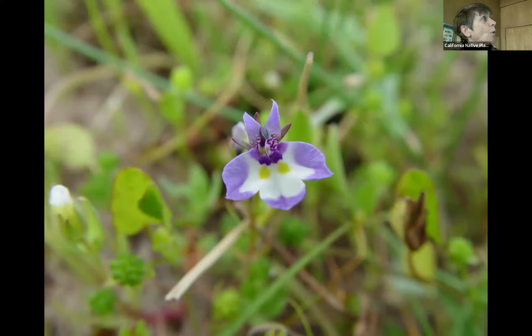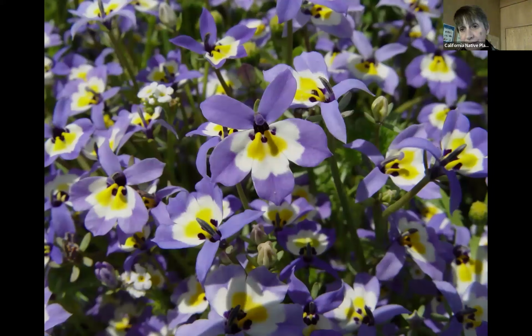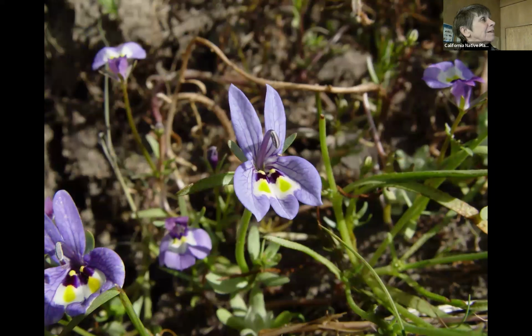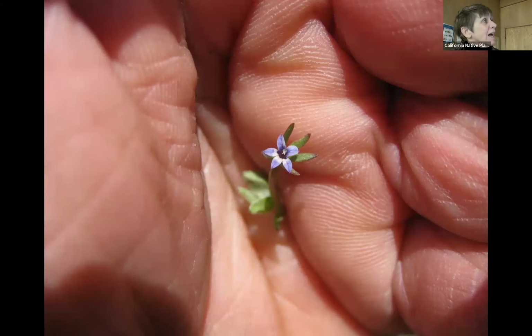Downingia bicornuta or horned Downingia. Downingia pulchella, flat-faced Downingia. Downingia insignis or cupped Downingia. And then one of my favorites, dwarf Downingia or Downingia pusilla. And that's only about 2 millimeters across.